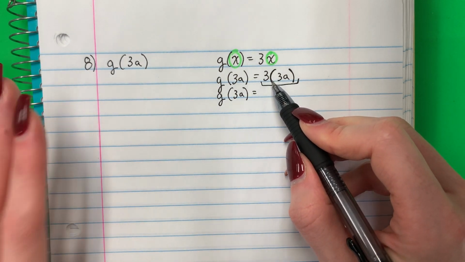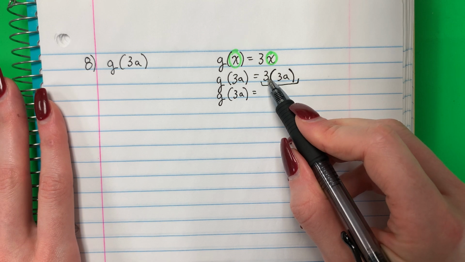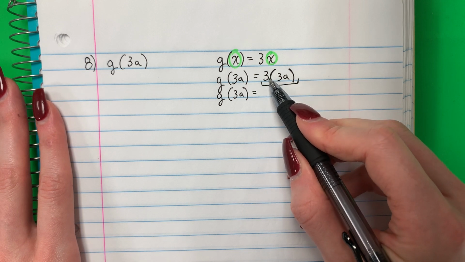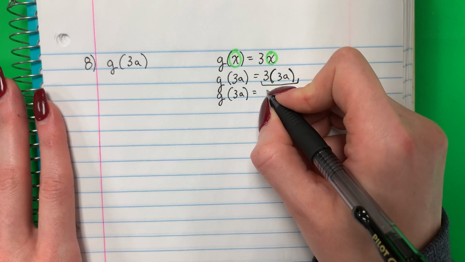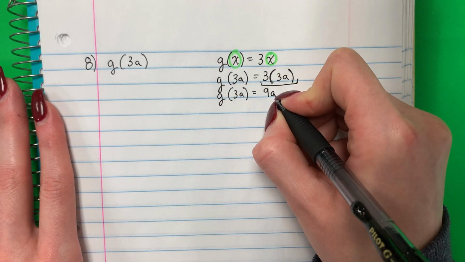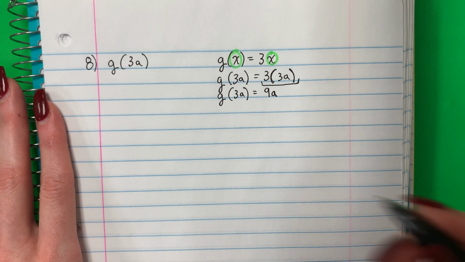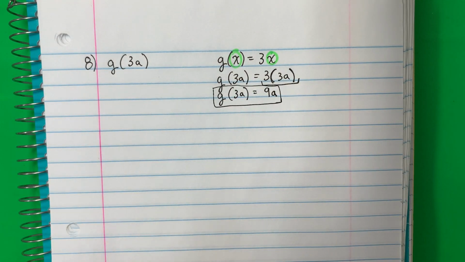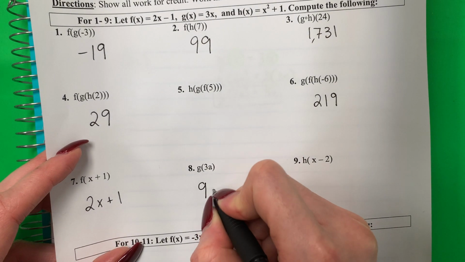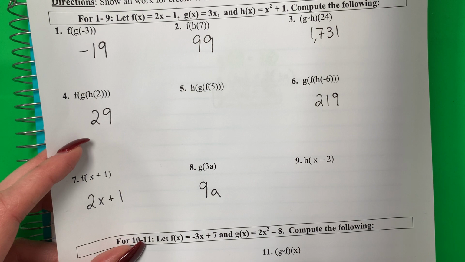How do you do that? ¿Cómo podemos hacer eso? It's simply 3 times 3. Es simplemente 3 por 3. 3 times 3 is 9. 3 por 3 es 9. And copy the a. Y copy la a. So my answer is 9a. Mi respuesta es 9a. Simple. So easy. Tan fácil.